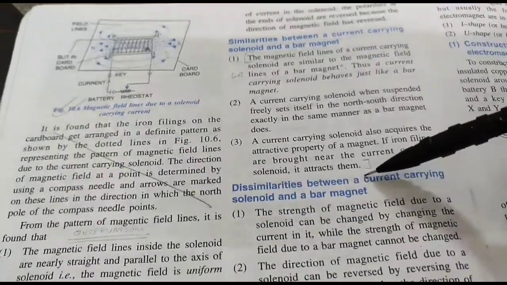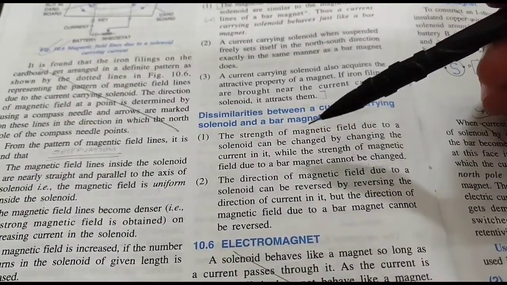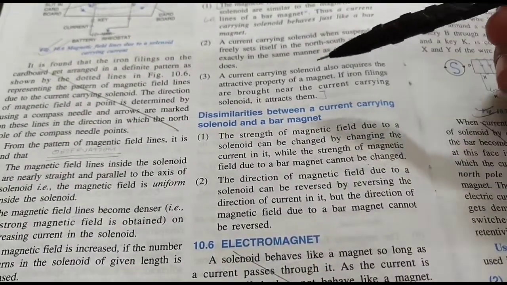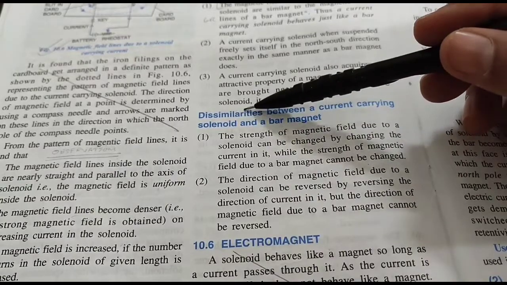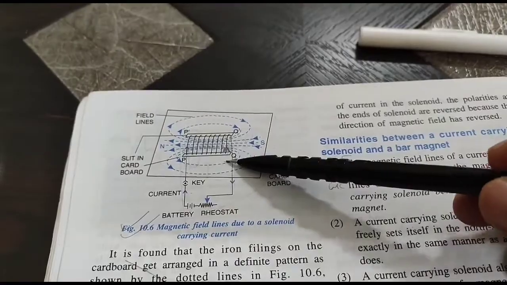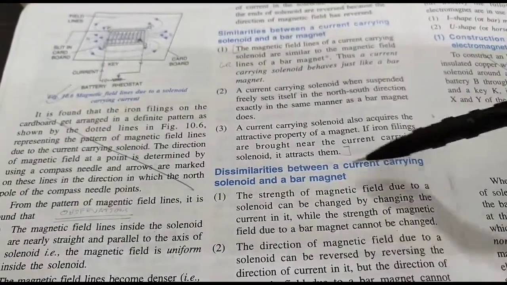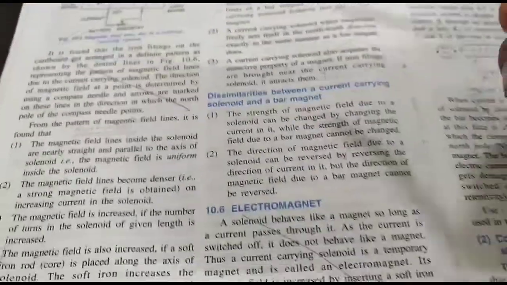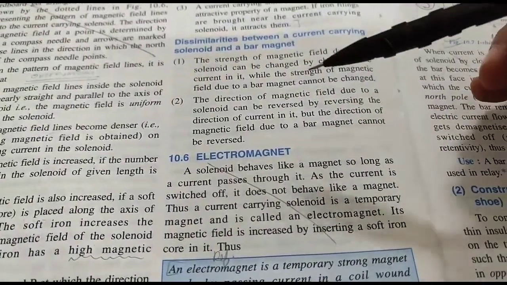But there are some dissimilarities. The strength of a bar magnet cannot be changed, but for an electromagnet or solenoid, it can be changed. And even the direction of polarity, north pole, south pole, can be flipped. But in a permanent magnet, a bar magnet, it can't be flipped. That's why electromagnets are so much more useful than permanent magnets.